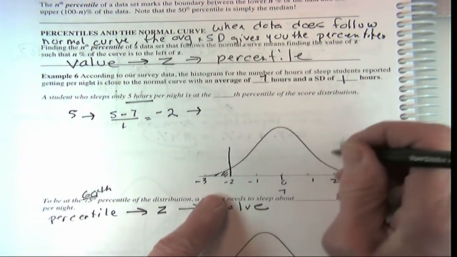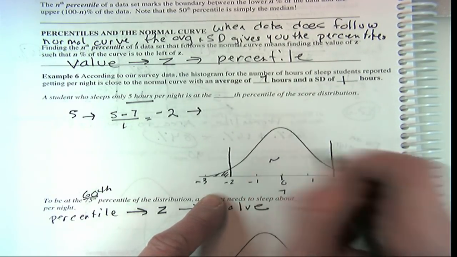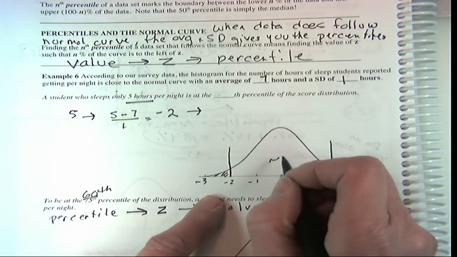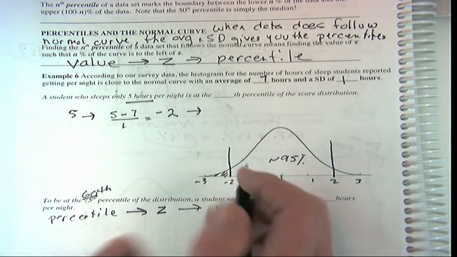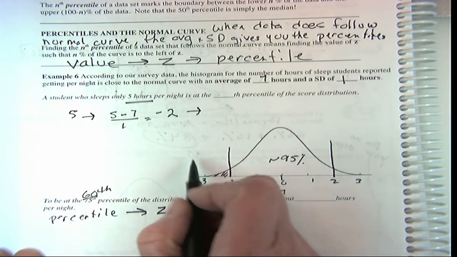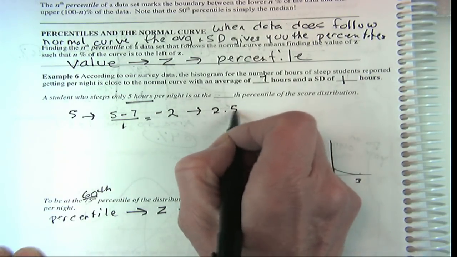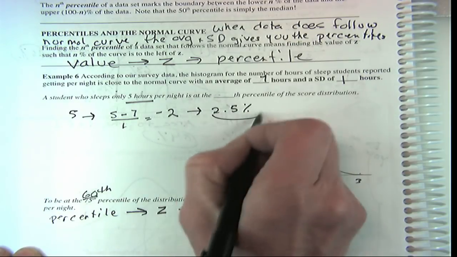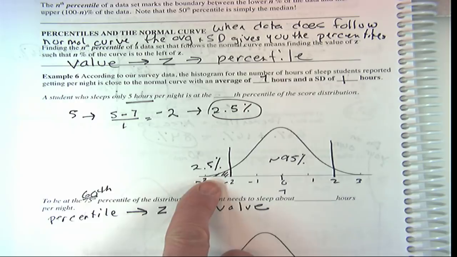Between 2 and -2 is approximately, you should know this, 95%. If you don't, you could look it up. And so this area right here, our percentile, is 2.5%. Does that make sense to everybody? That would be the answer. 2.5% of the people in the class sleep less than 5 hours.